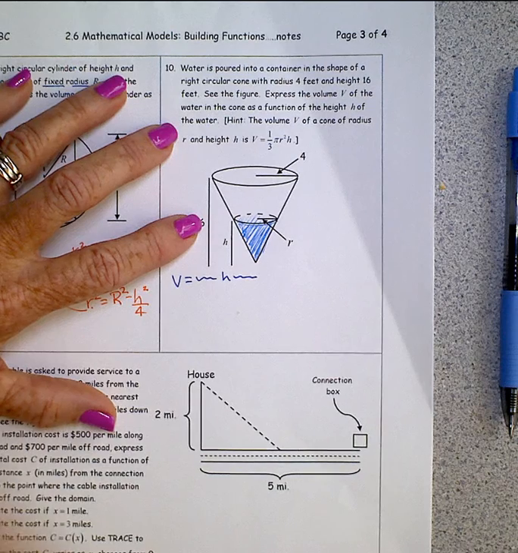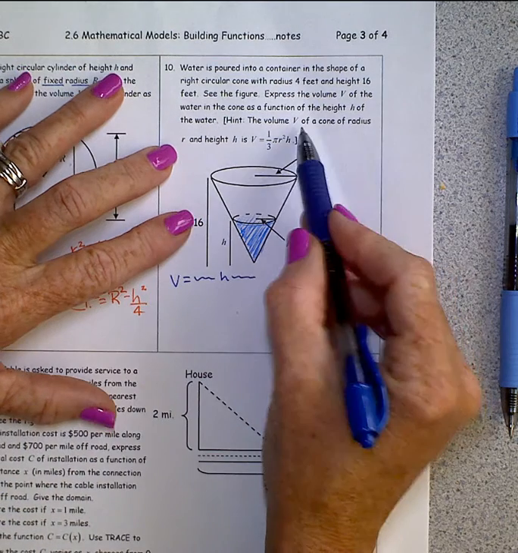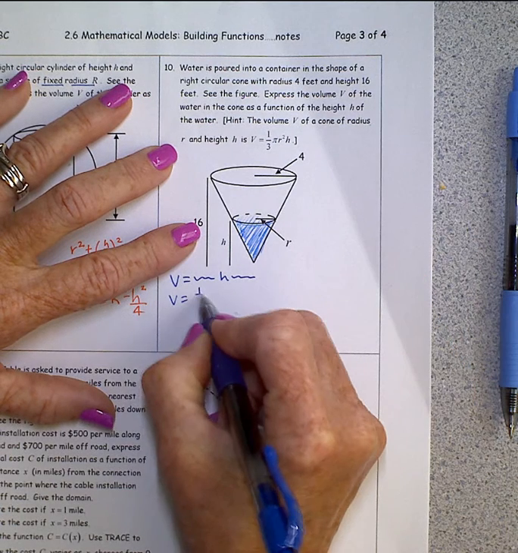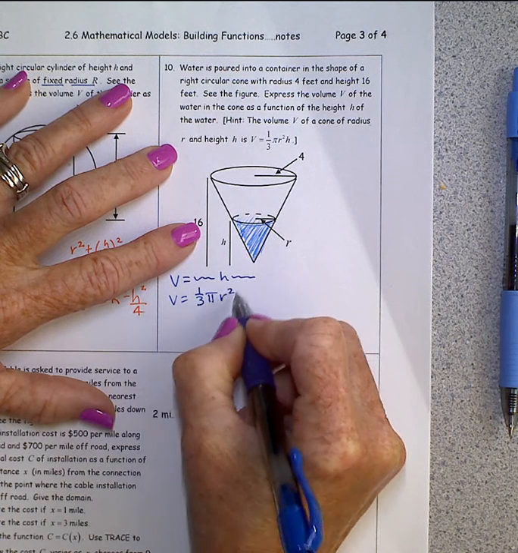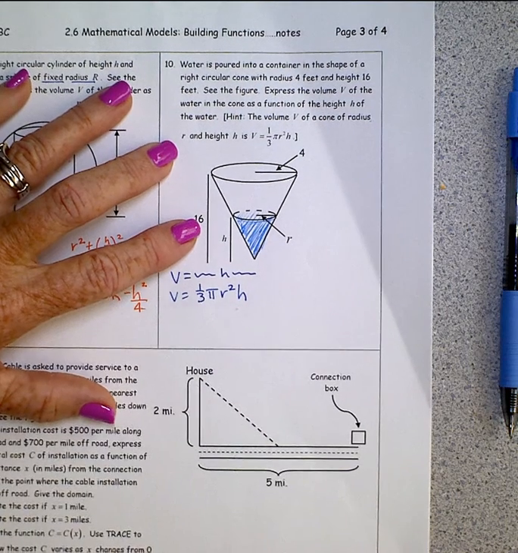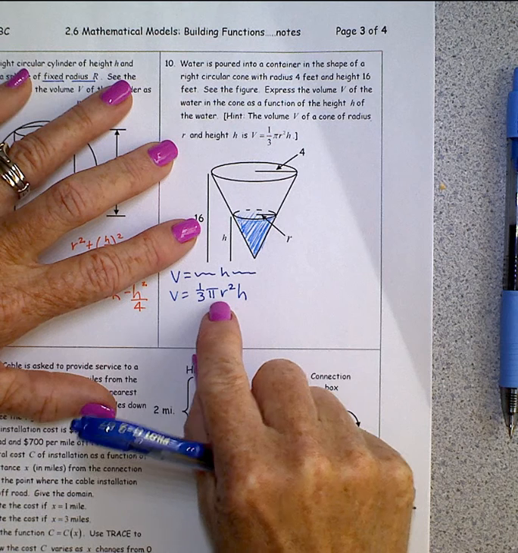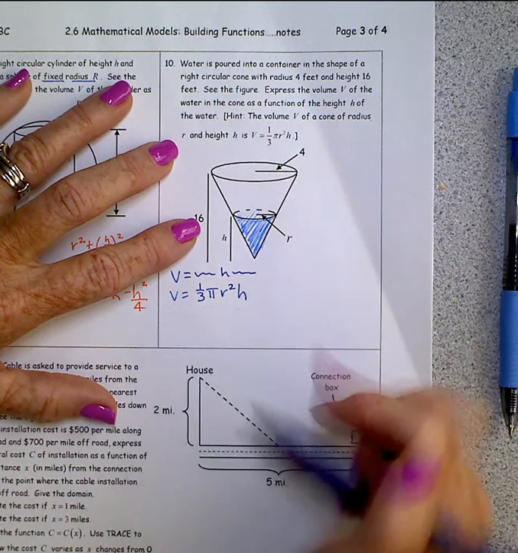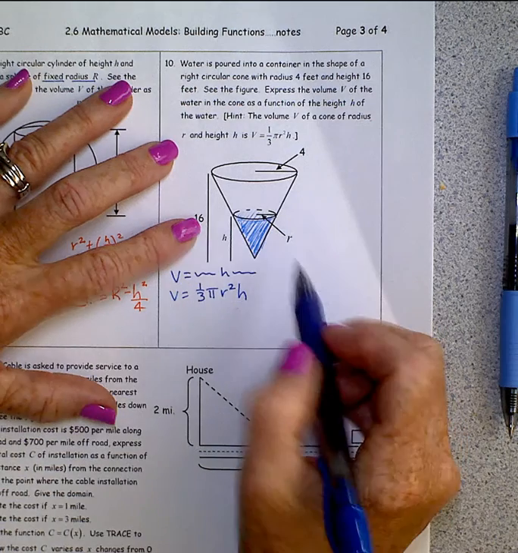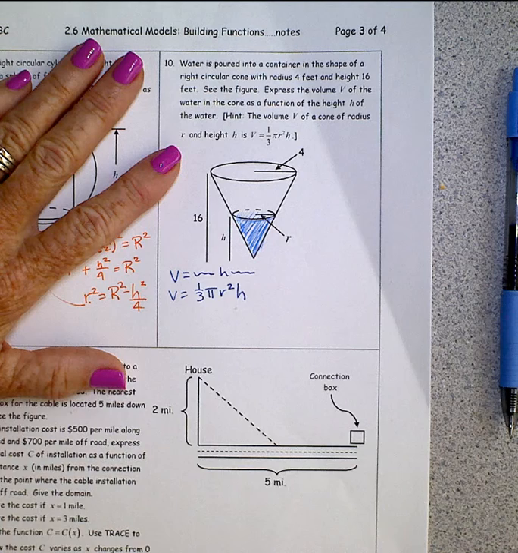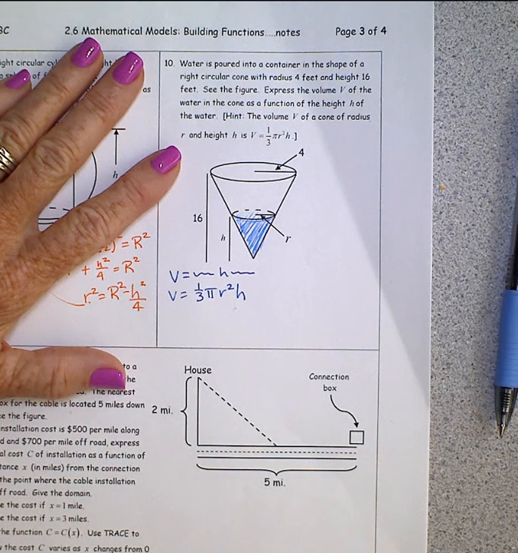All right, and I was nice on this one, and I told you the volume of a cone is right there, 1/3 pi r squared h. And again, just like this last one, we're going to have to get rid of that r squared and turn it into h's. So somehow we're going to have to find a relationship between h and r. To do this, you do need to remember your geometry.